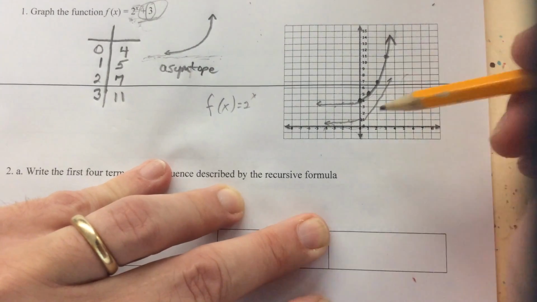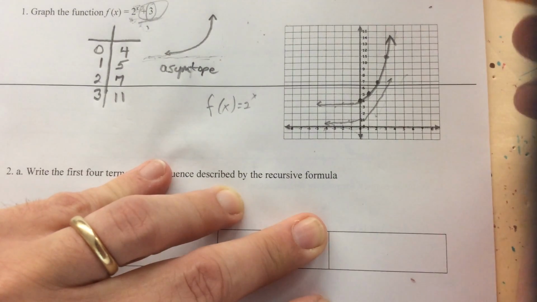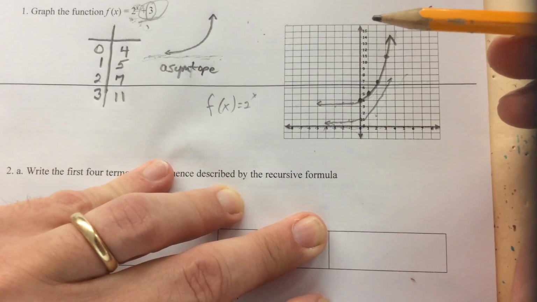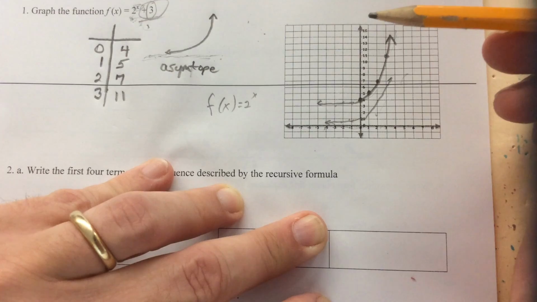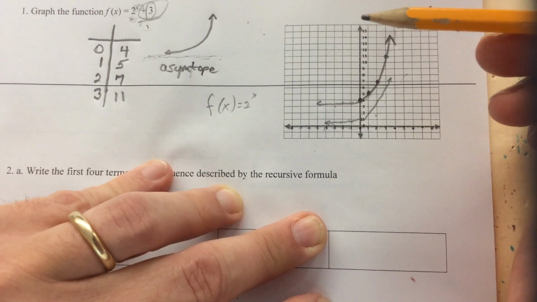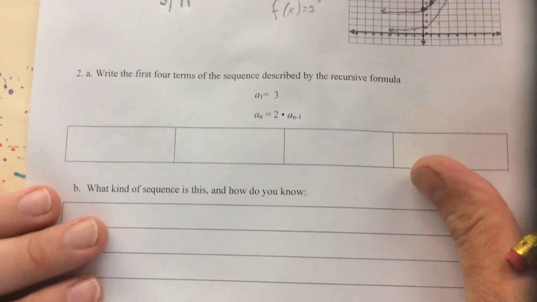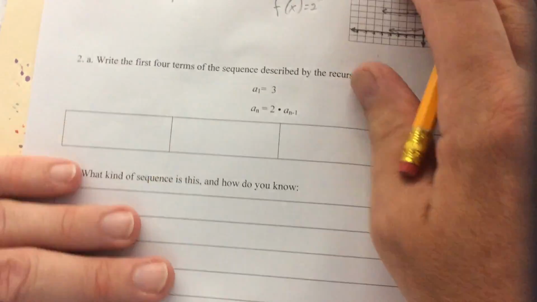Okay? These drawings, these equations, and the stories that go with them, they all should come out to the same thing. They should all make the same kind of sense. They're the same story. Any questions about that? Okay.